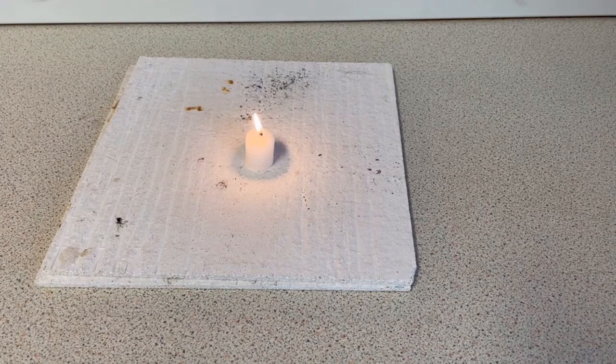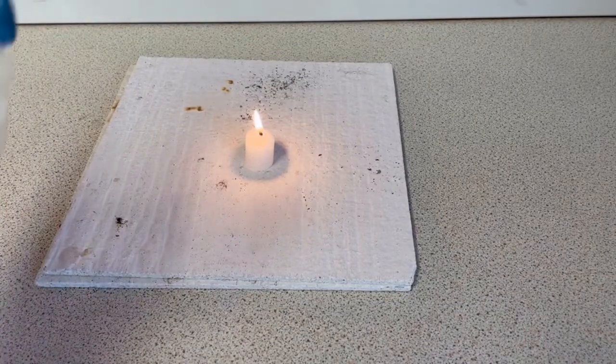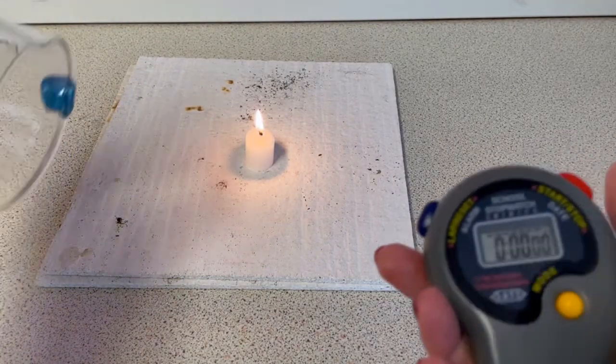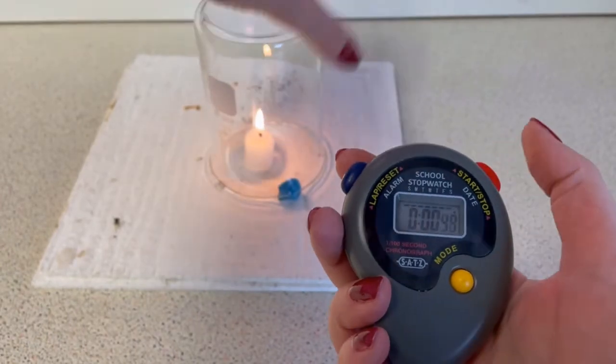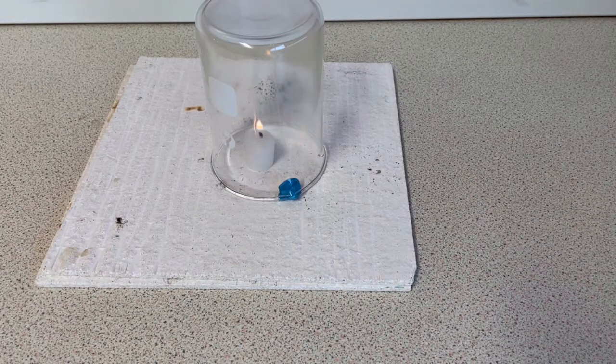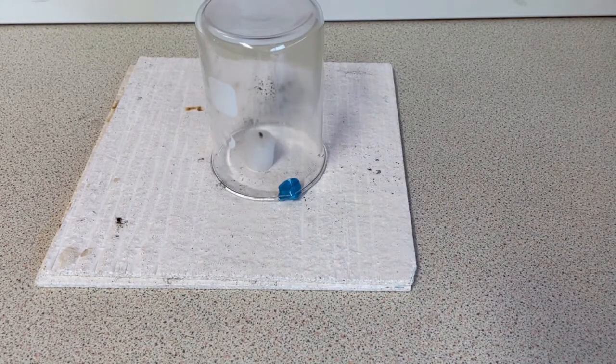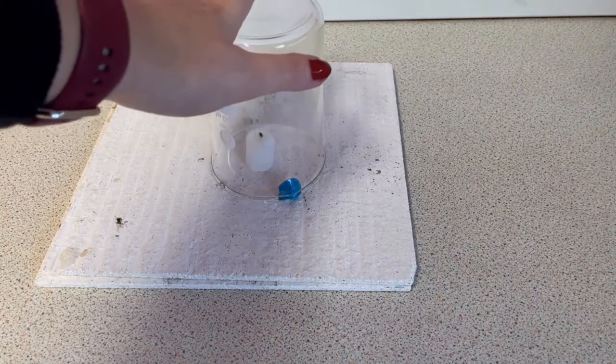So the next beaker we will use is a 400 milliliter beaker. So I'm going to place that over now, and I'm going to start my stopwatch. And that took 14.44 seconds. I'm going to repeat this 3 times so that we can calculate a mean, and I'll provide you with those results soon.